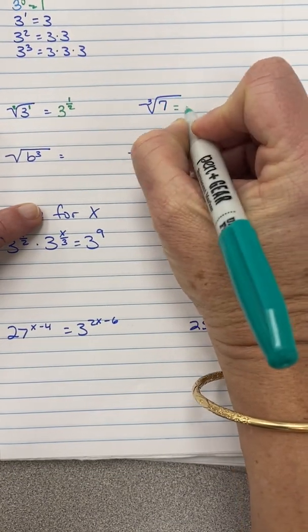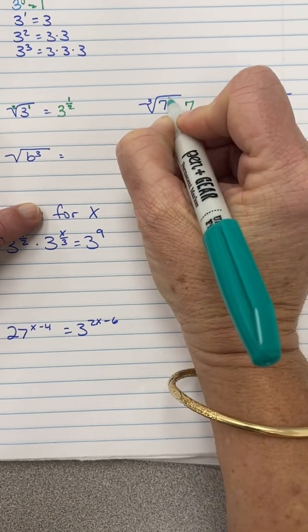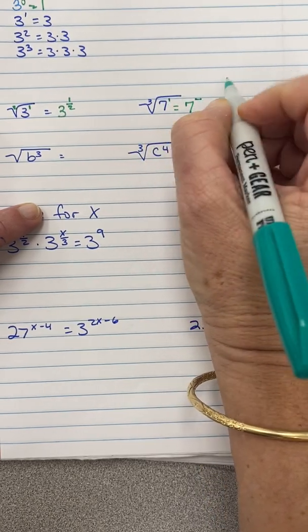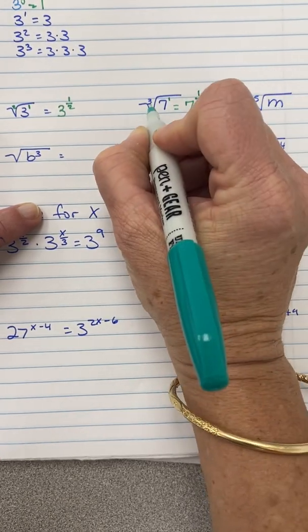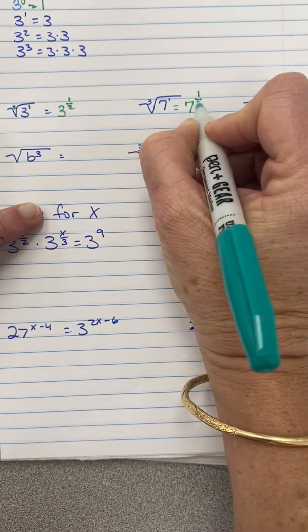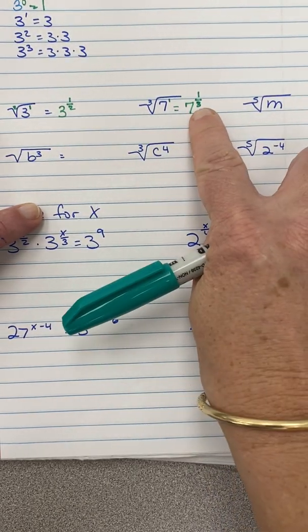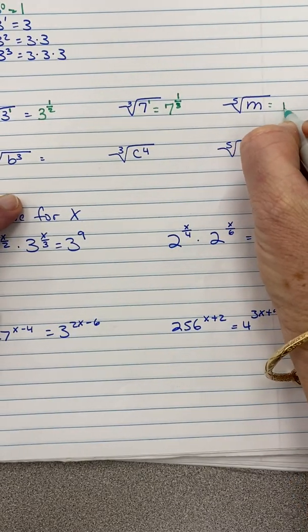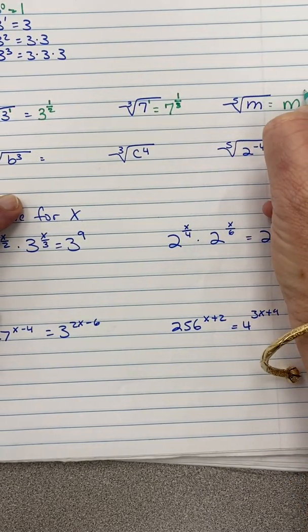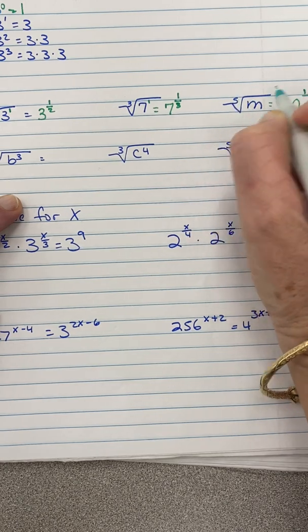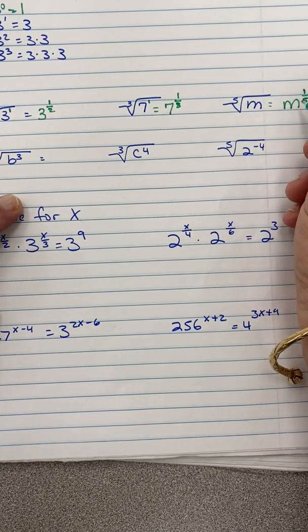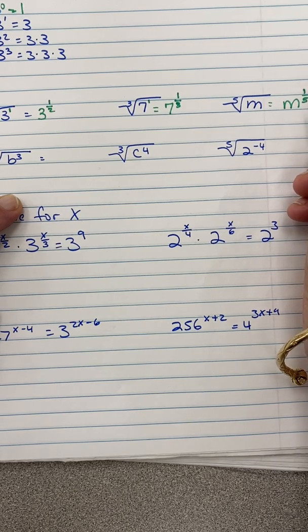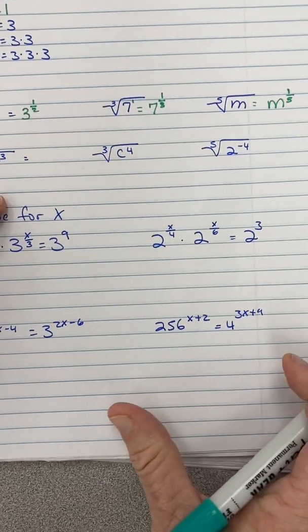So the base is a 7. The exponent on the 7 is a 1. When you put it in fraction form, this is the cube root, so that becomes the denominator. Here you go, the base is an m, the exponent is a 1, and the index is a 5. So it's m to the 1/5 power. It's really easy, but it's also easy to get mixed up.